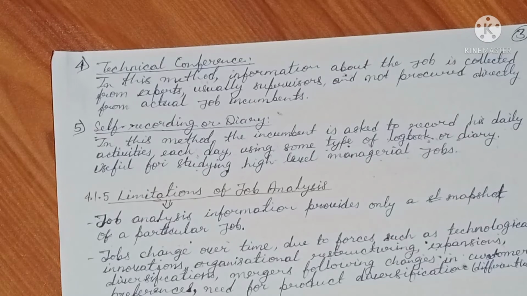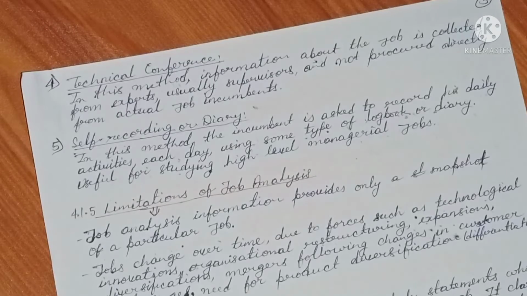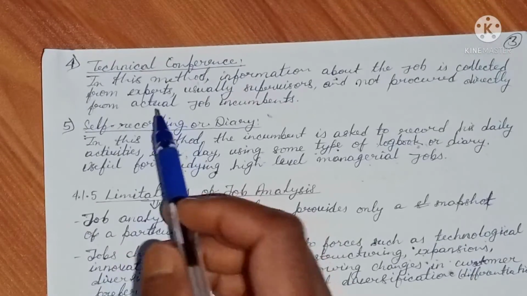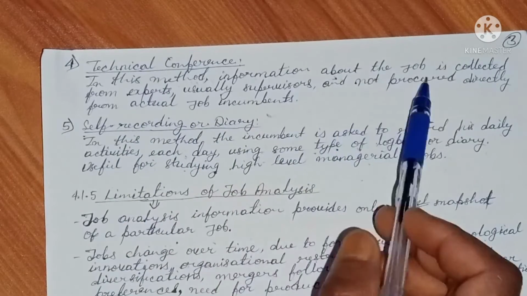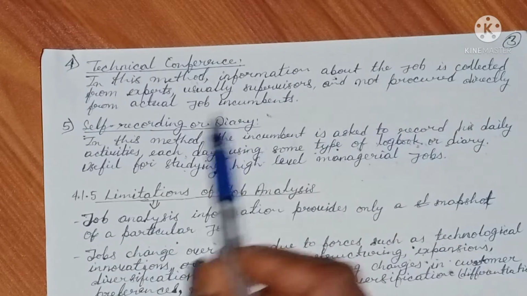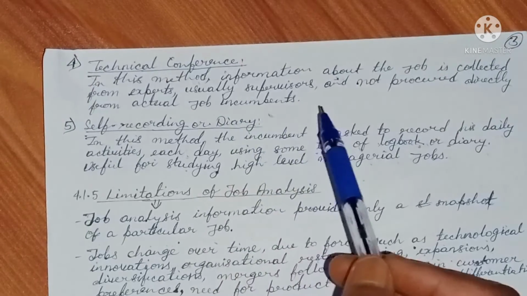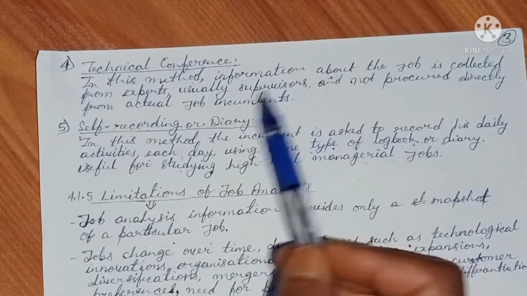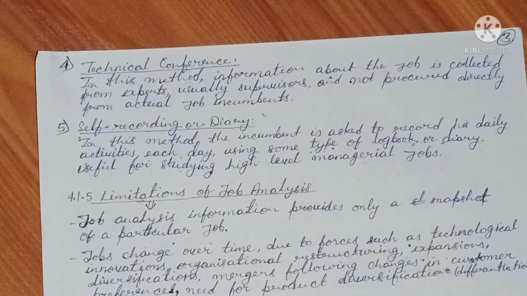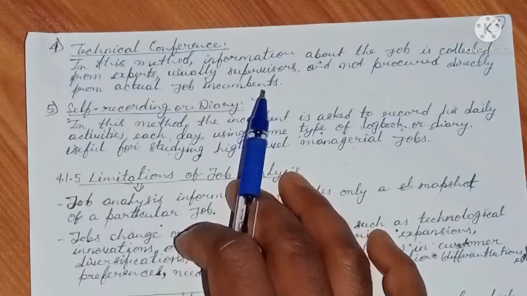Next is the technical conference. So what is a technical conference? In this method, information about the job is collected from experts, usually supervisors, and not procured directly from actual job incumbents. In this method, information about the job is collected from experts, not from the employees or prospective employees.